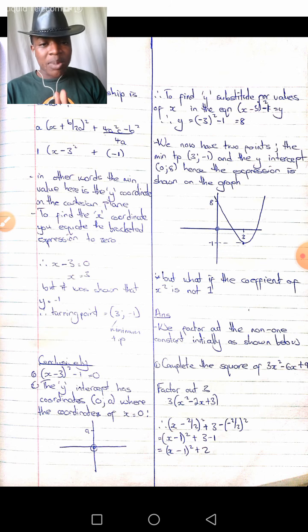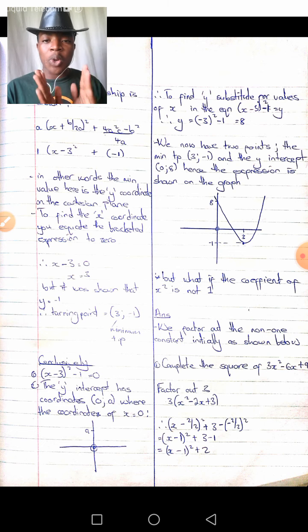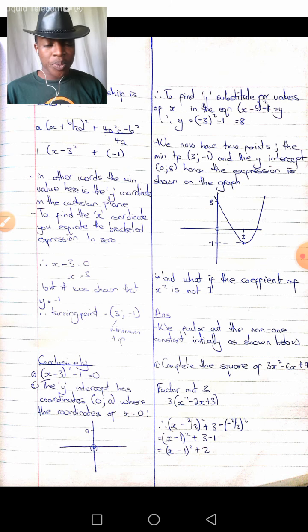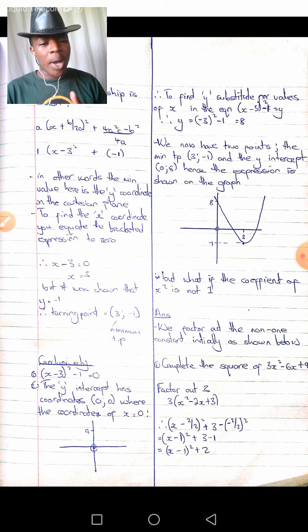the y-intercept there. We now have 2 points, the minimum turning point and the y-intercept. If you have got those 2 points, you only need 2 points to draw a line. You only need 2 points to draw a curve as well, if you know what a curve looks like. We've got the y-intercept, so we know how it cuts the y-axis, and then we've got the minimum turning point, so it looks like a cup like that. You can show it like that.